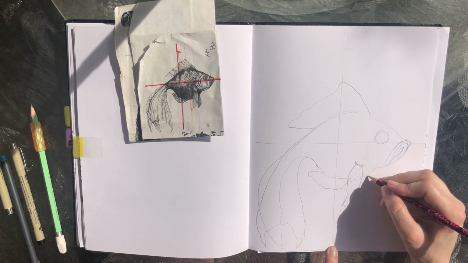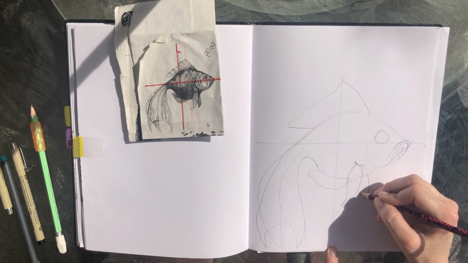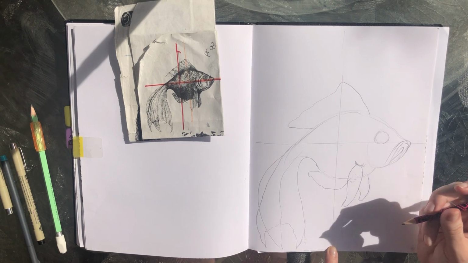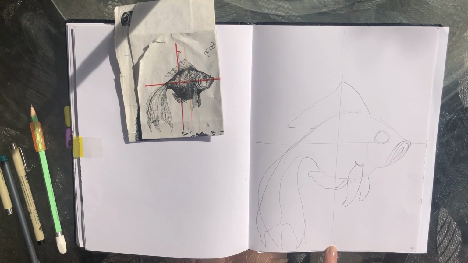Now the back one is a little bit smaller, and it's behind. I kind of need to adjust this fin a little bit. Shouldn't overlap that much.